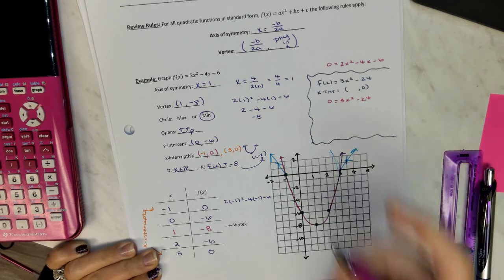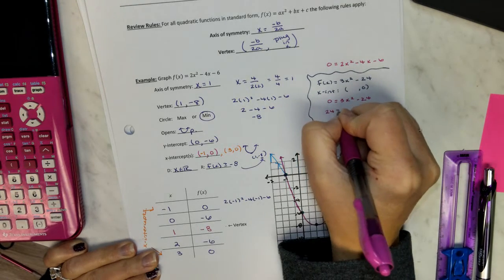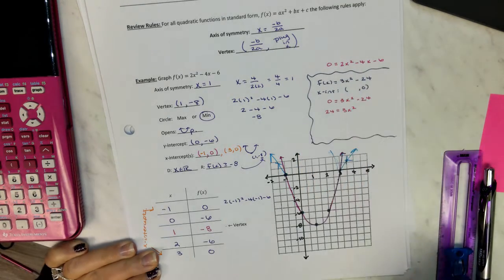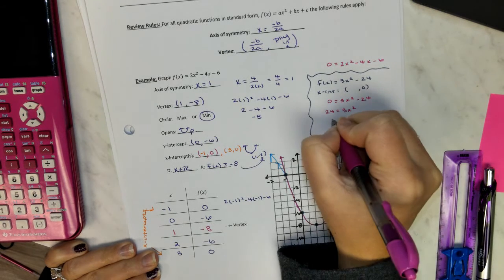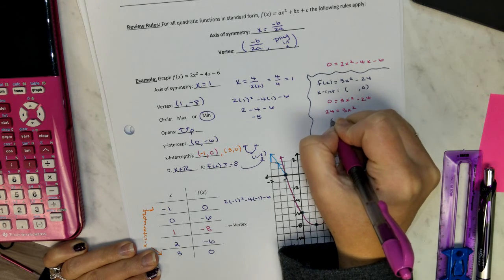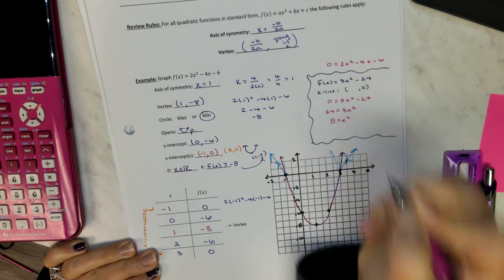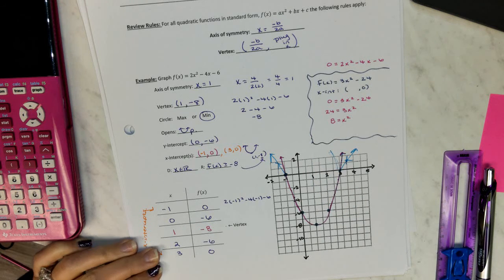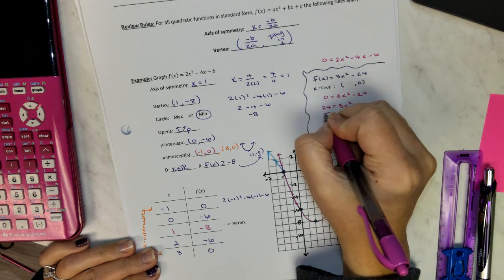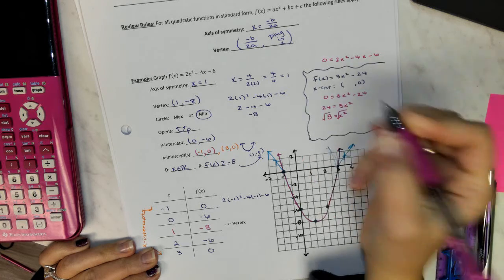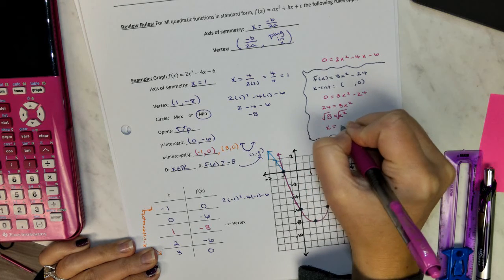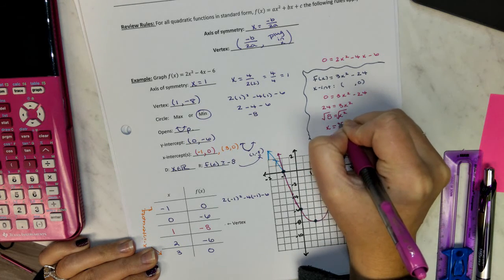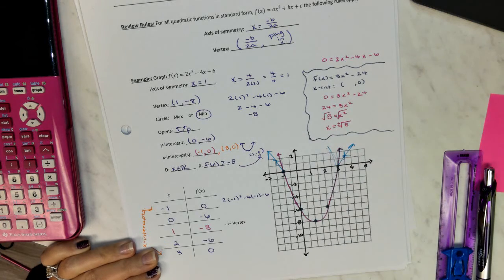Add 24 to both sides. 24 equals 3x squared. Divide by 3 on both sides. 8 equals x squared. Now, you're going to take the square root of both sides. And when you do so, you're going to have x equals positive or negative square root of 8.